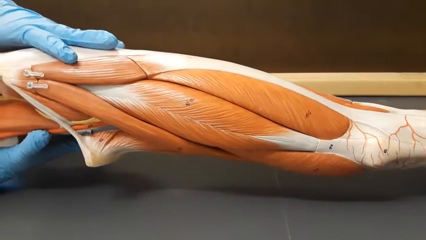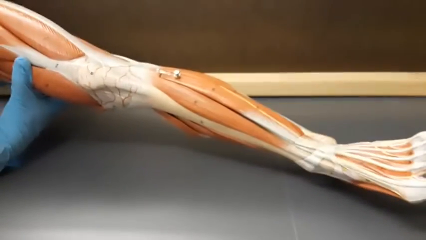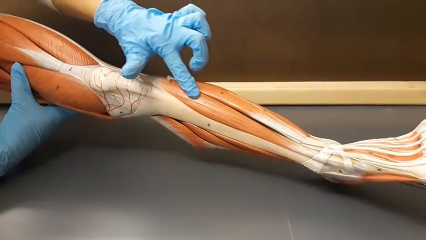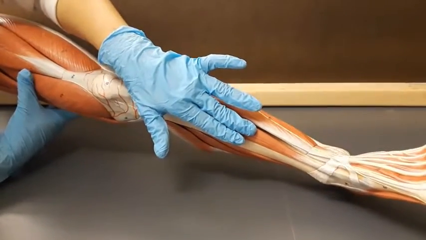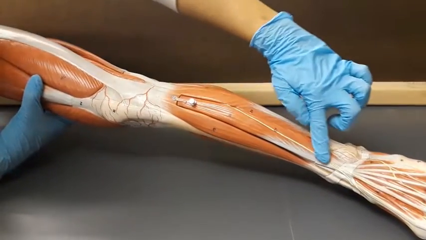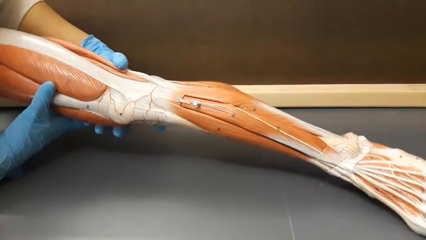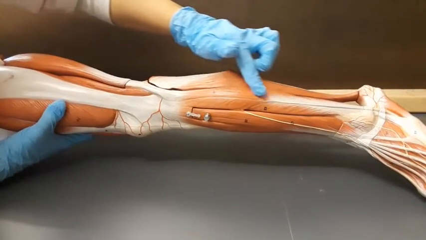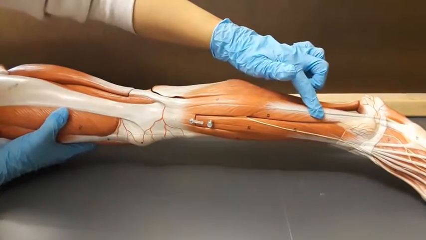Inferior to the thigh muscles and the patella, we have the leg muscles, beginning with the tibialis anterior. I remember tibia, tibialis, anterior meaning in front, so it's in front of your tibia. And then we have the extensor digitorum longus, which is this one right here. How to remember: extensor, so it extends your digits. And then we have the fibularis longus. Fibularis denotes the location and longus refers to the size, so it's the long muscle over your fibula.